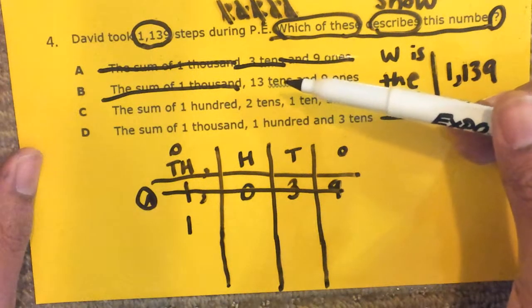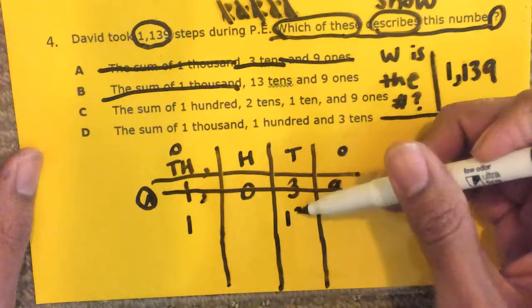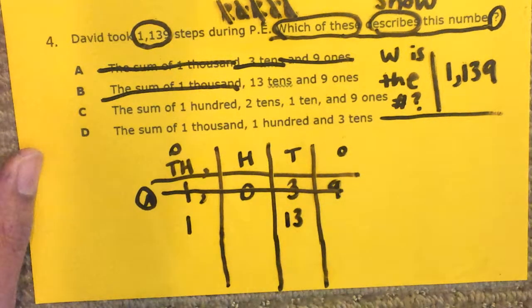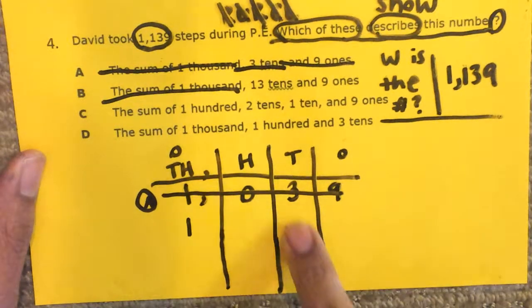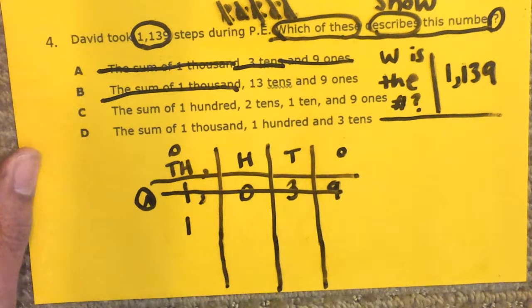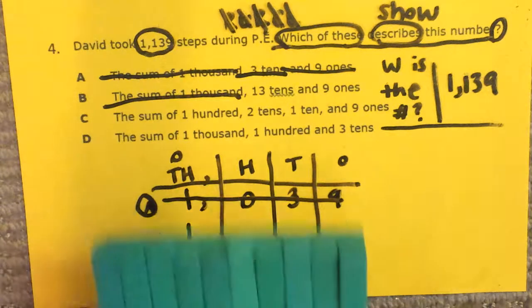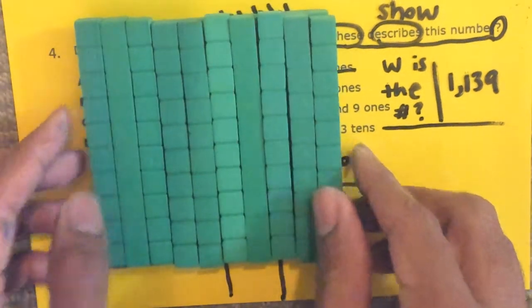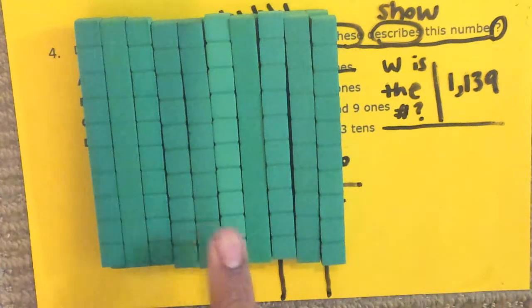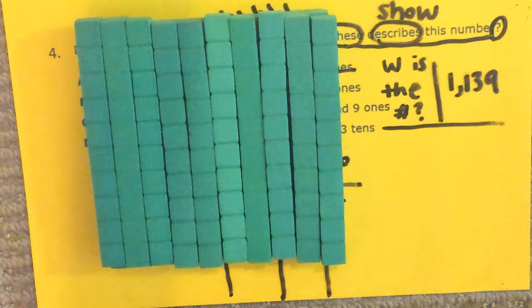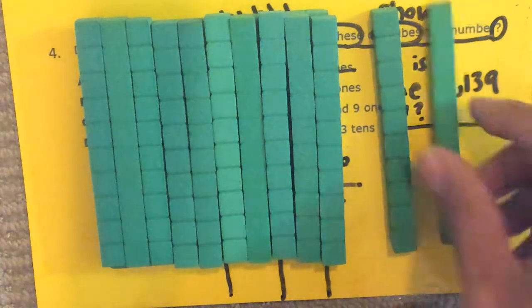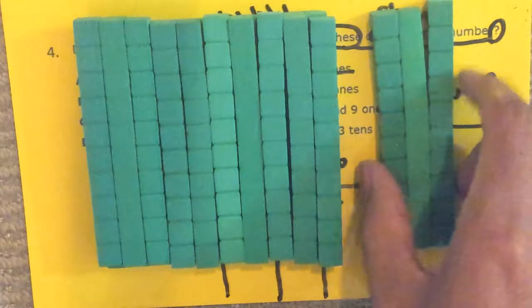13 tens. Well, if I put a 13 in the tens place, that would be a problem, because only one digit can fit in the tens place. Let me try and explain to you how you would write the 13 tens down in your place value chart. So if you took out 13 tens, here would be 10, 1, 2, 3, 4, 5, 6, 7, 8, 9, 10, 11, 12, 13.